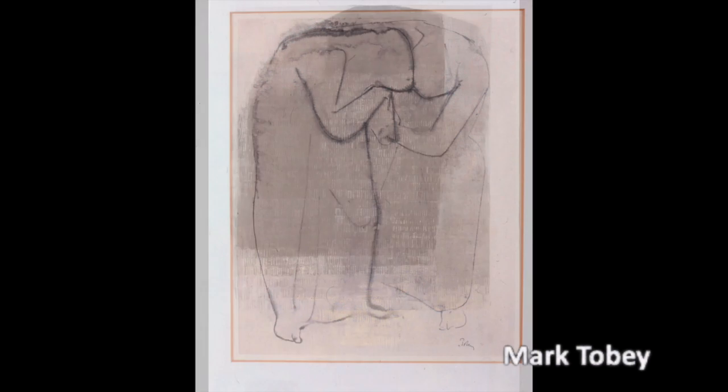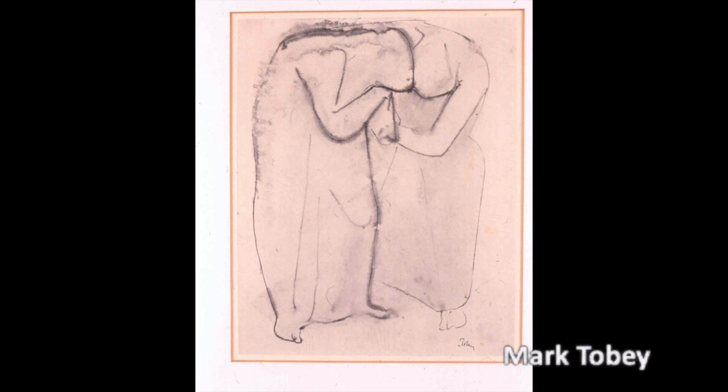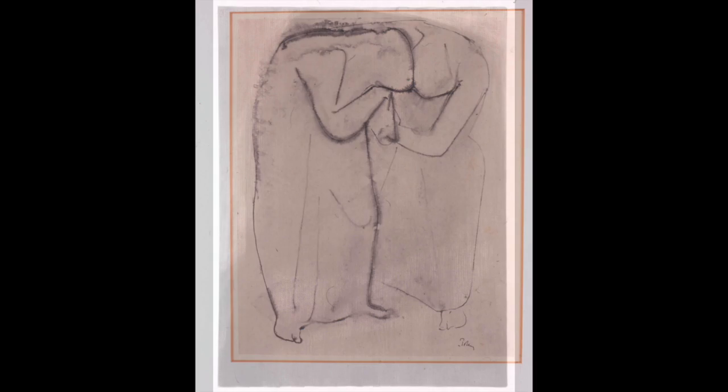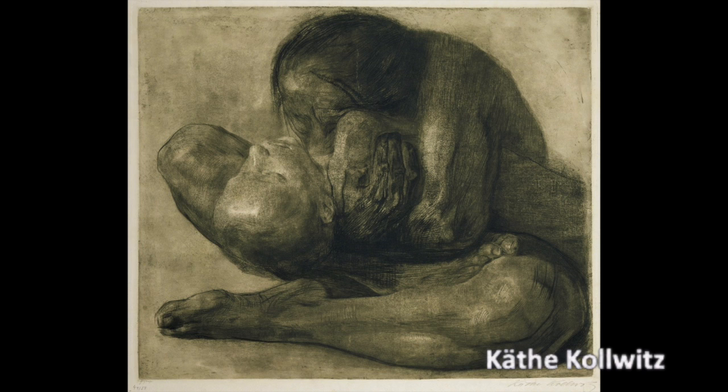This copy of this painting came from a very quick and small sketch of Mark Tobey. And this figurative piece by Mark Tobey really captured all the emotion that I wanted in my larger piece. I typically use figurative work that is imbued with narrative, that uses a lot of mark making to capture form, like this Kathy Kolovitz.